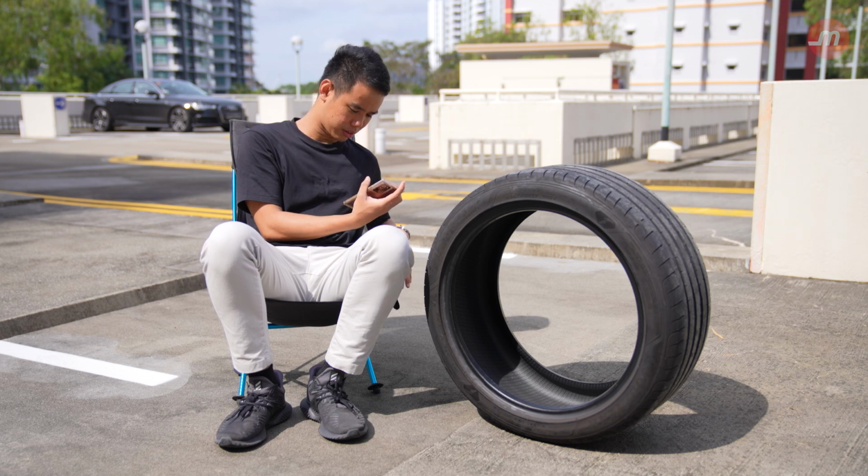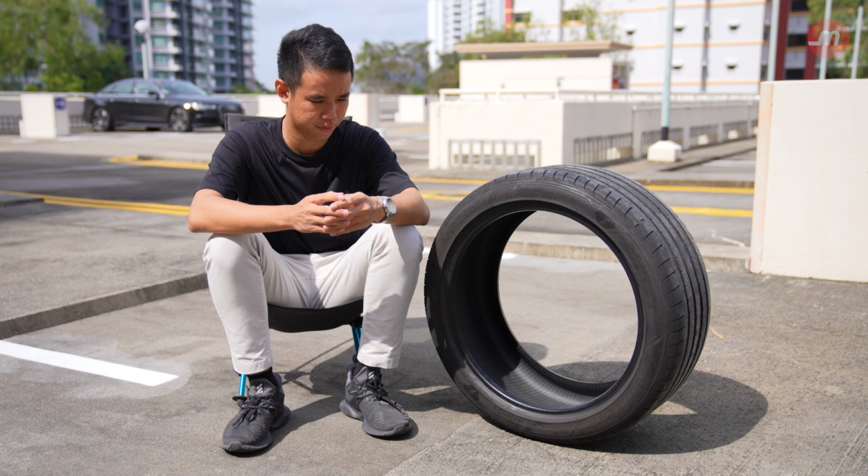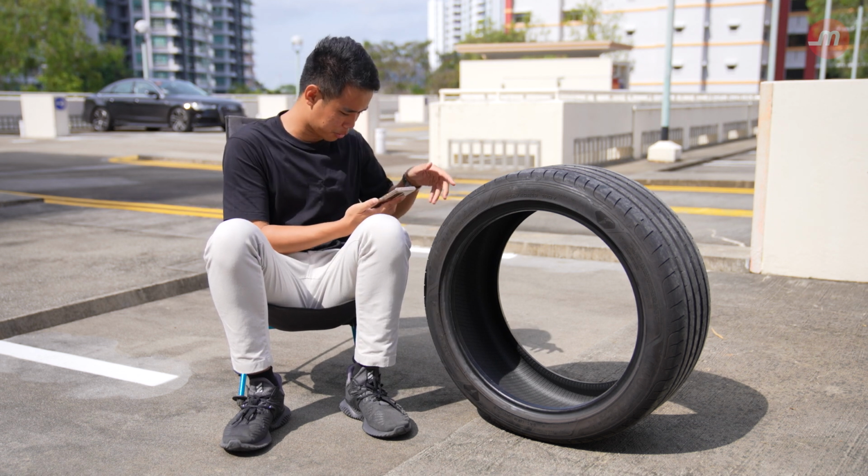Which is the height of the tyres I was putting on the width? Hey, wait. Suddenly my mind went blank. Wait.